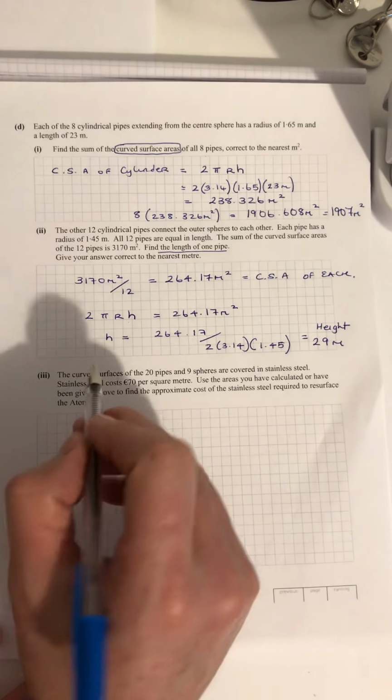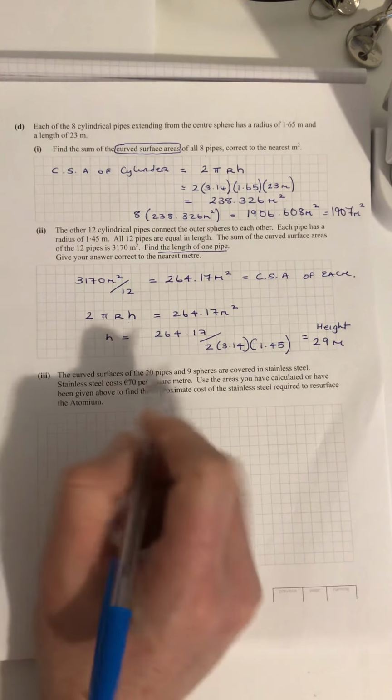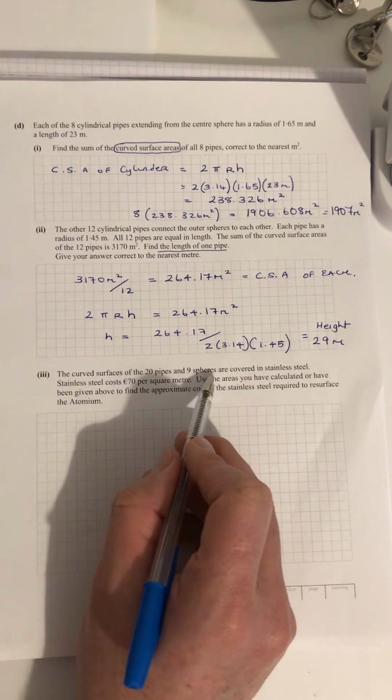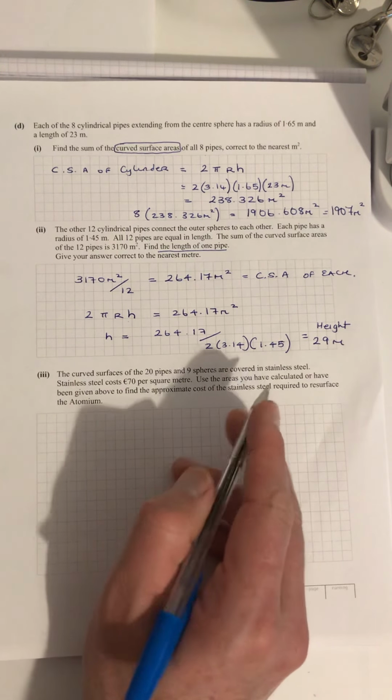Okay, so the curved surface of the 20 pipes and 9 spheres are covered in stainless steel.